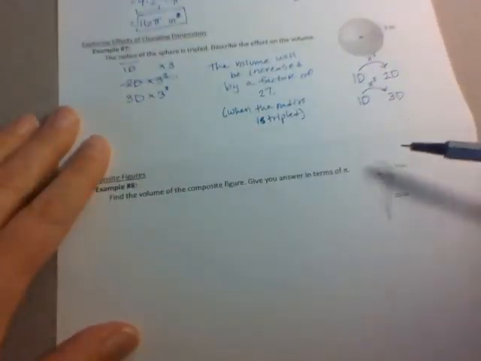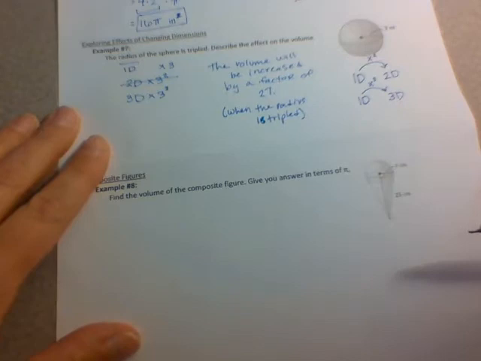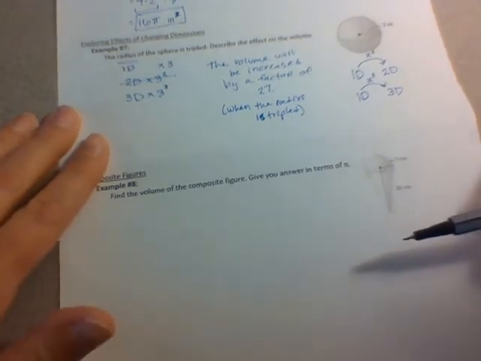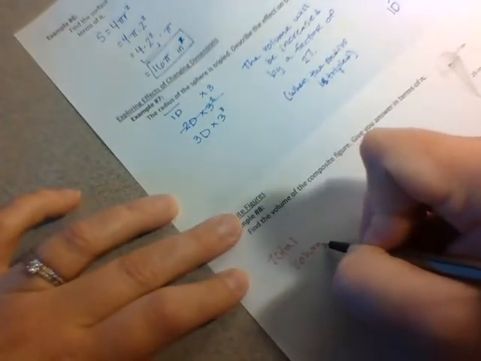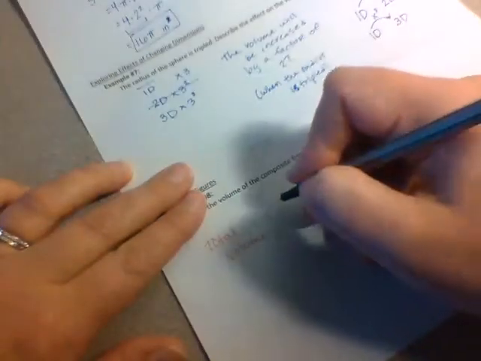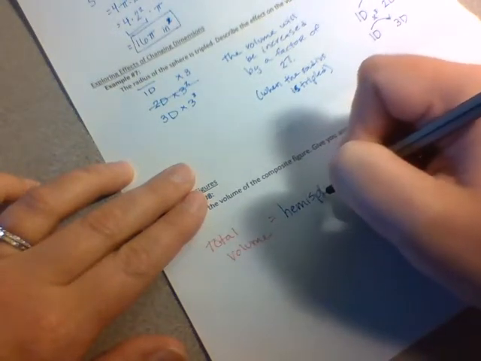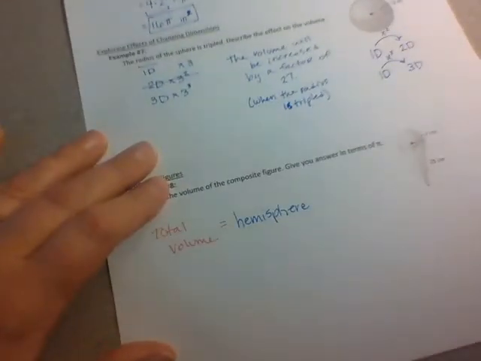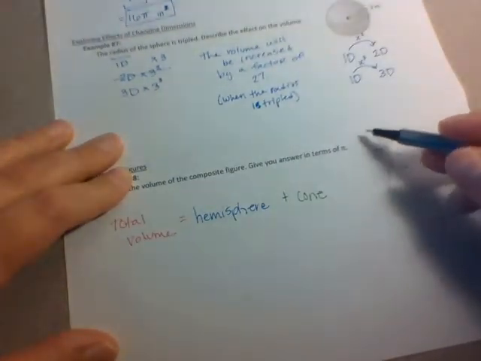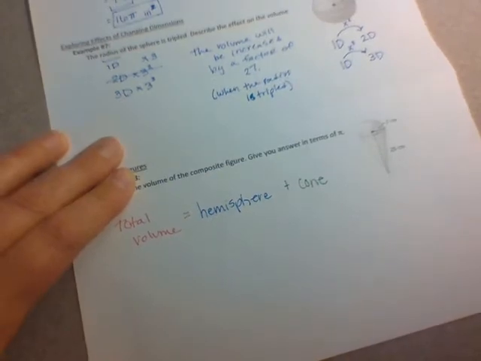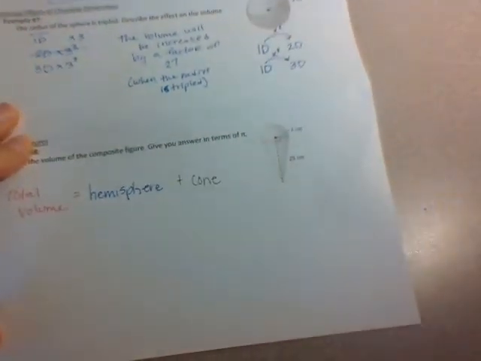All right, then our last example is about a composite figure. So it just means we're taking this cone, putting it together with this hemisphere, and trying to figure out what the volume is in this case. So the total volume is going to come from taking the hemisphere and adding it to the cone. So we've got a cone here, hemisphere on top, a little ice cream cone looking thing.